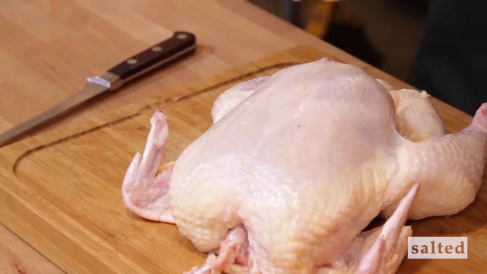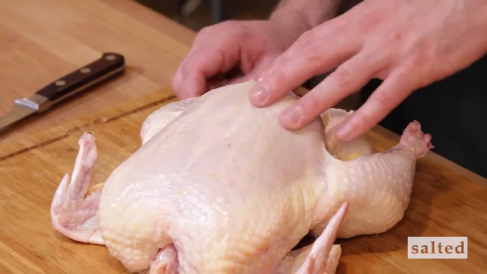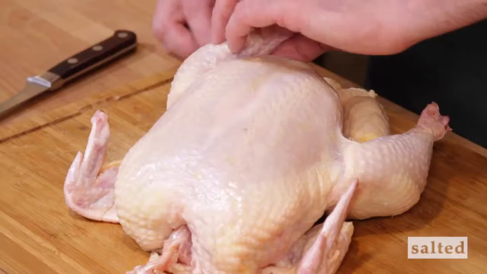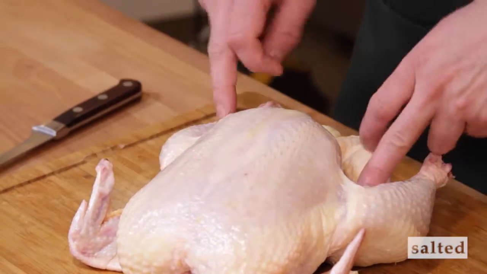The breast is considered the white meat in the turkeys and the chickens of the world. And then you have your dark meat, which not everybody loves, but I think is delicious. And that's going to be in this area. So you want to stick your probe thermometer in here.